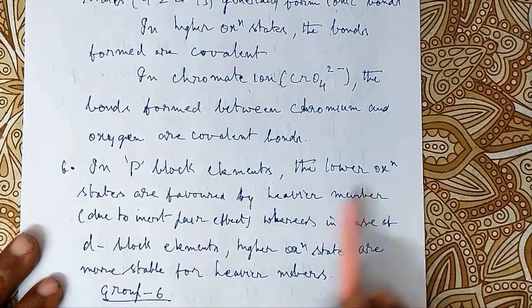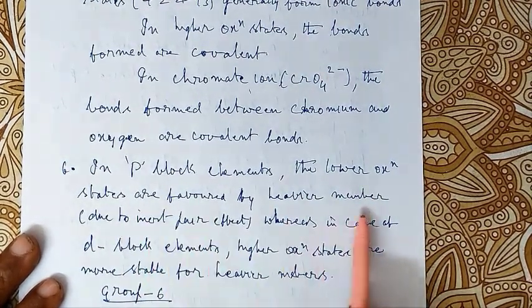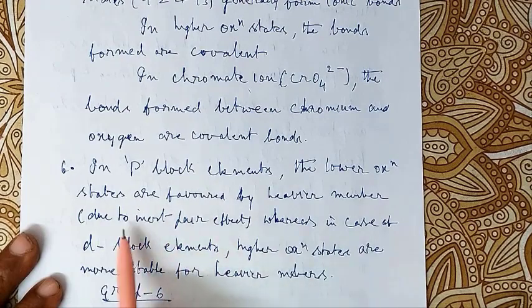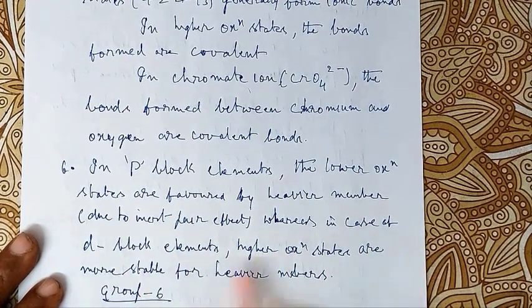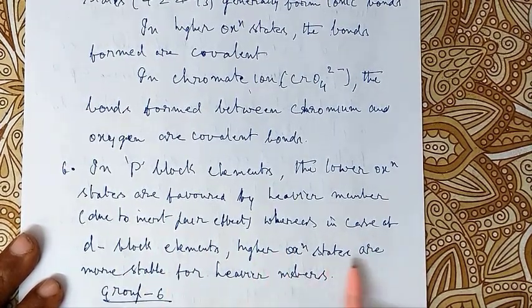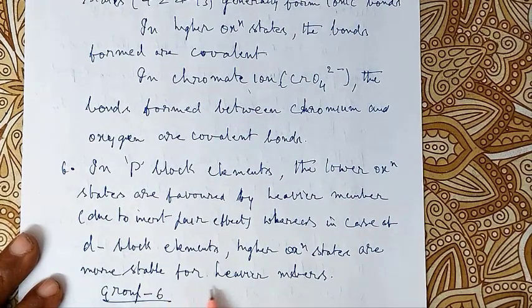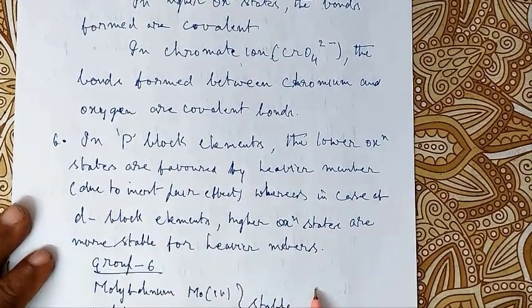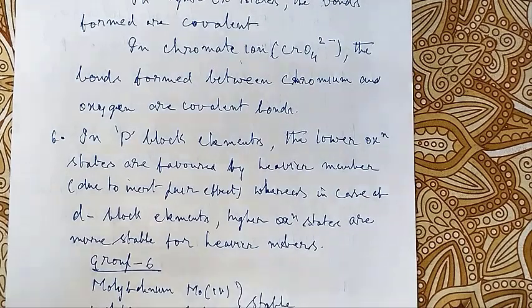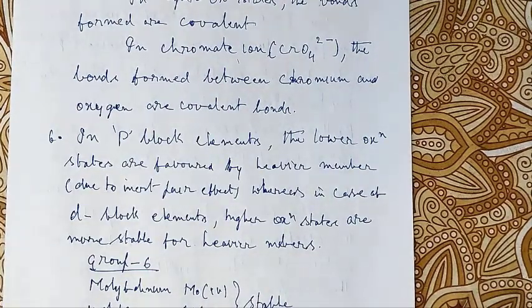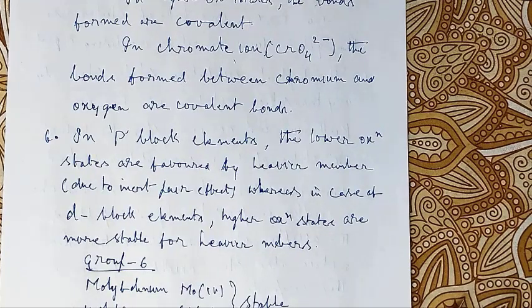In p block elements, the lower oxidation states are favored by heavier members due to the inert pair effect, whereas in the case of d block elements, the higher oxidation states are more stable for heavier members. That is, for p block elements, lower oxidation states are stable. For d block elements, higher oxidation states are stable.